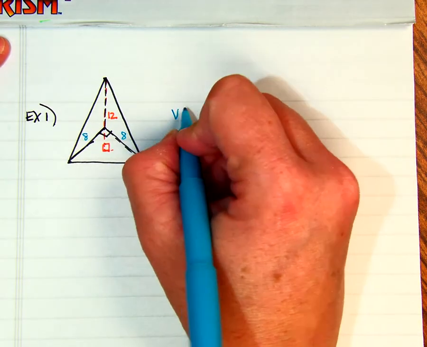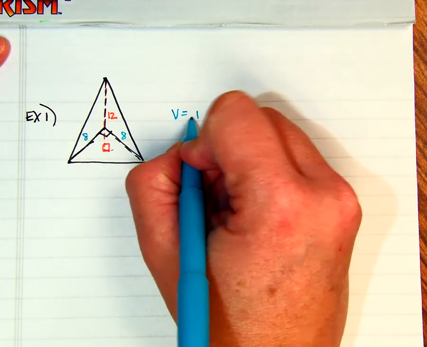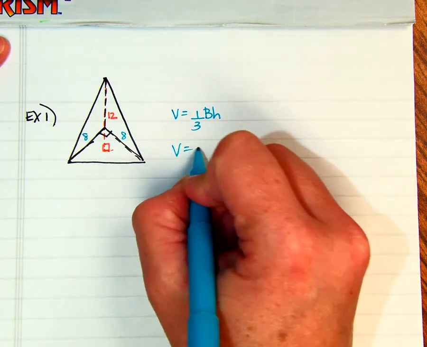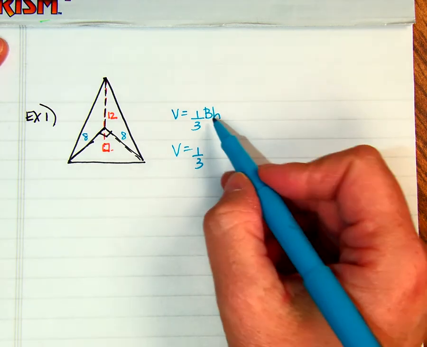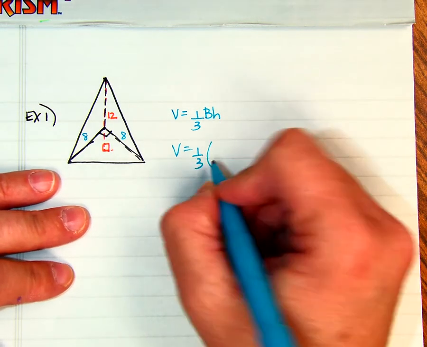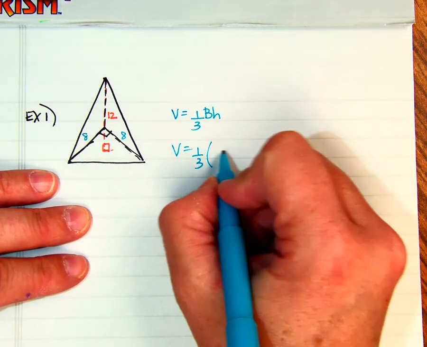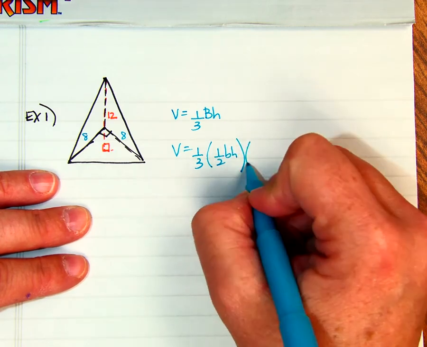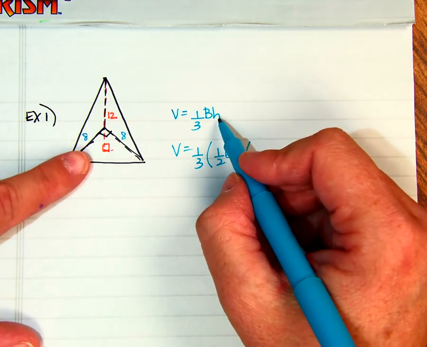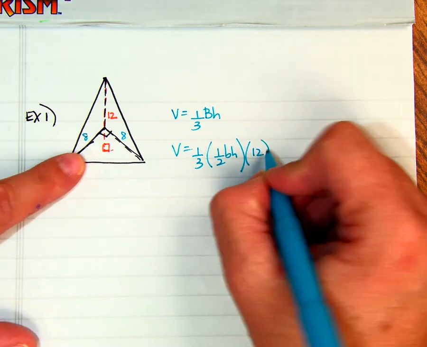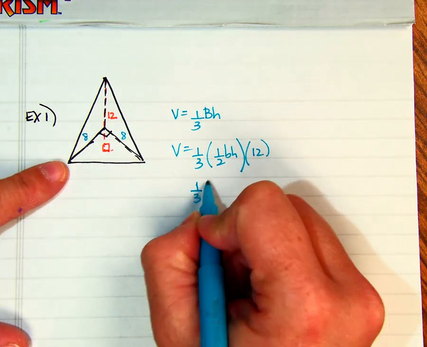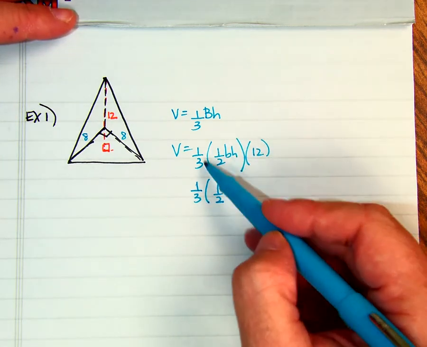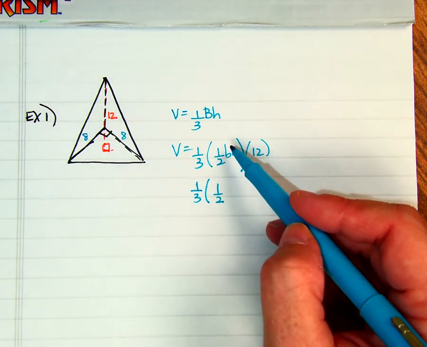So using the formula, volume equals 1/3 area of the base times the height. Area of the base is a triangle, and I know that the formula for the area of a triangle is 1/2 base times height, and the height of the whole pyramid is 12. So 1/3, bring that down, 1/2. Again, I'm working on the area of the base, which is a triangle.